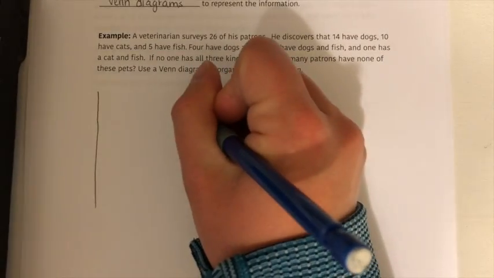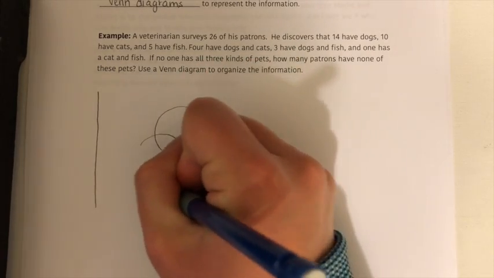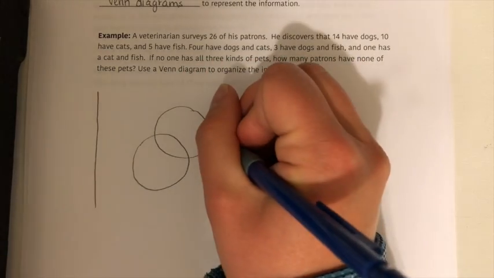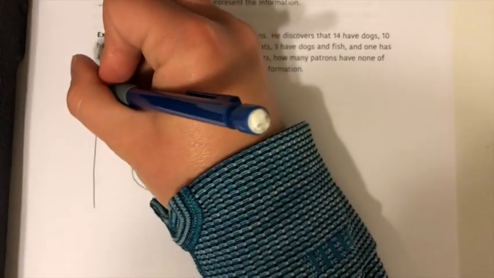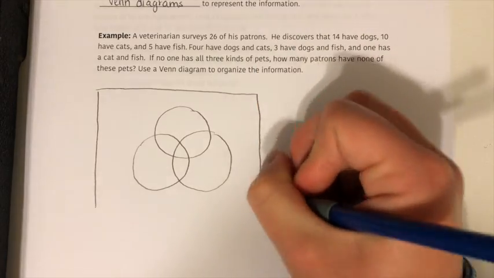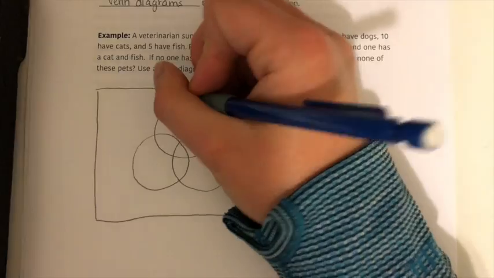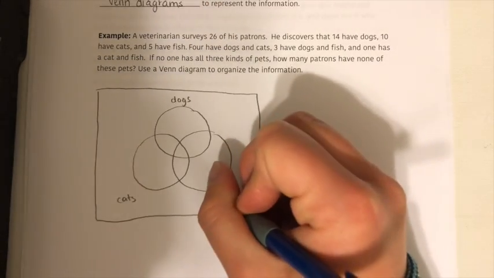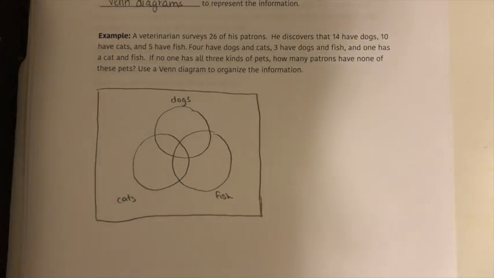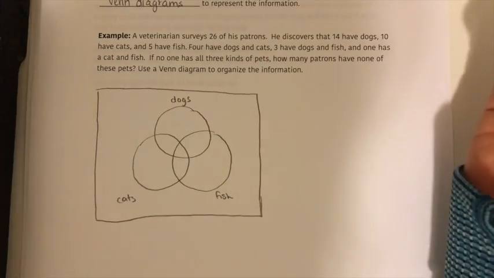So I'm going to actually do my circles first so that I make sure I have enough room. So we're going to have dogs, cats, and fish, and we're going to make sure that they all overlap. So dogs, cats, fish.